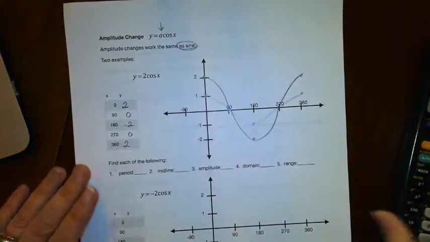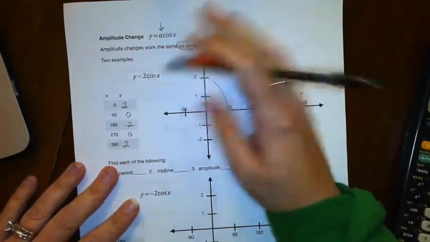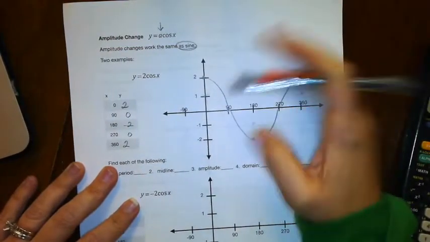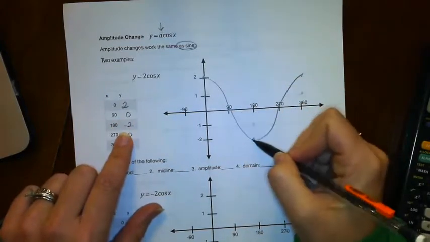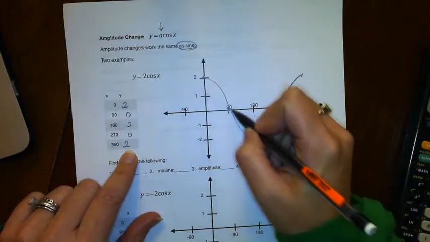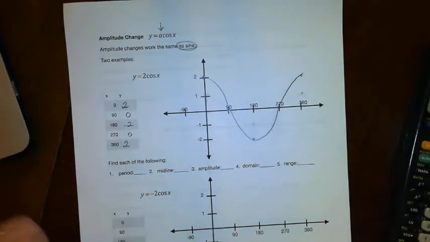And now if we just go plot those points, this was the old cosine, so I don't really need this function anymore. But if you just plot those ordered pairs, you've got 0, 2; 90, 0; 180, -2; 270, 0; 360, 2. Connect them with a nice smooth curve. Remember, they're not V's. And there's your function.